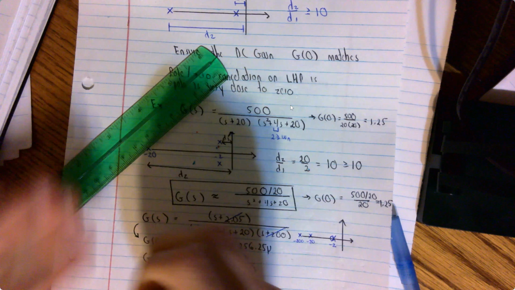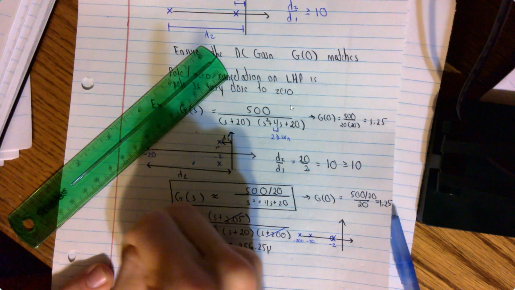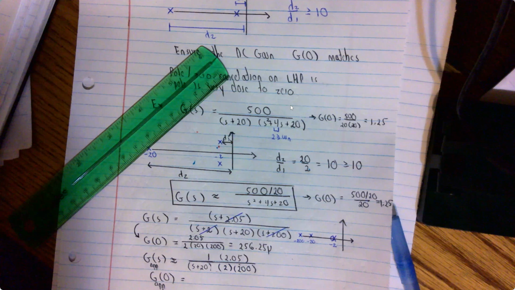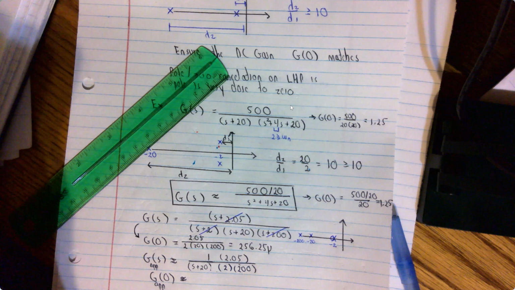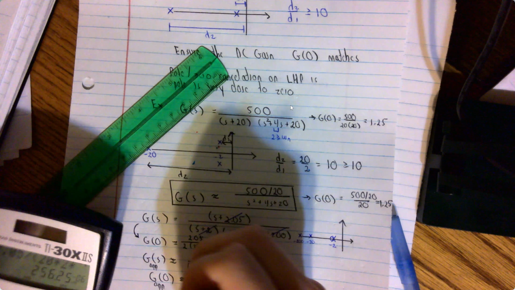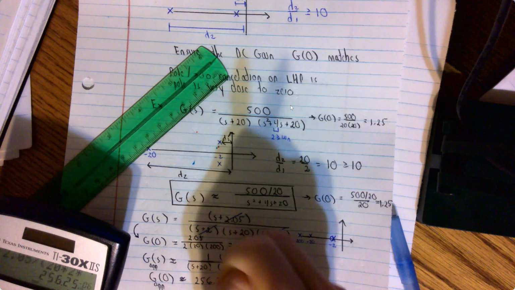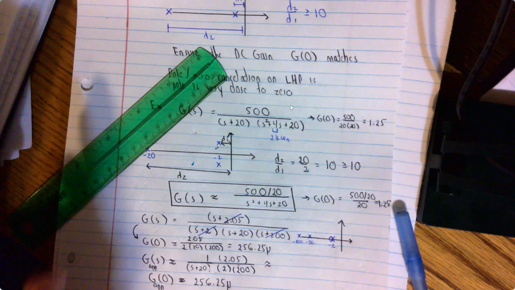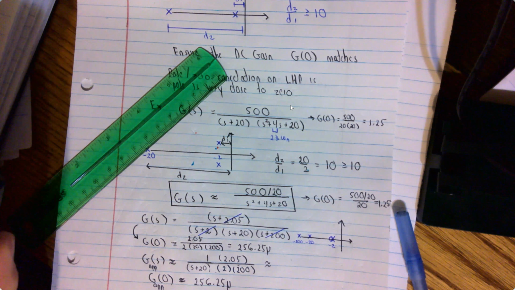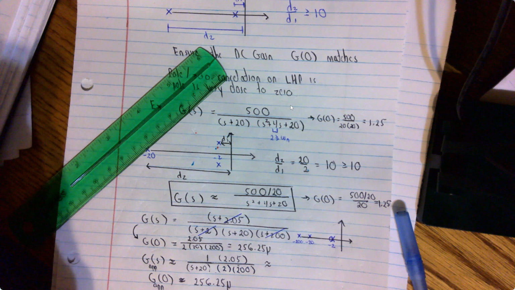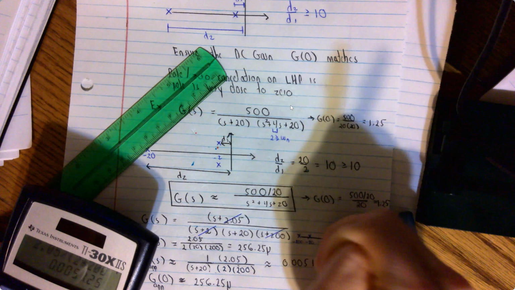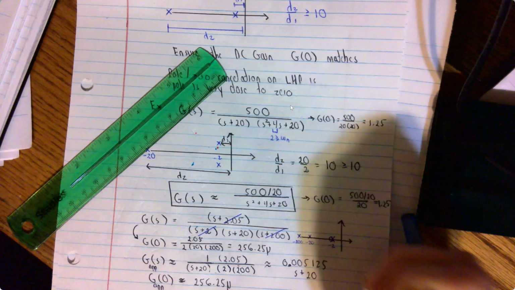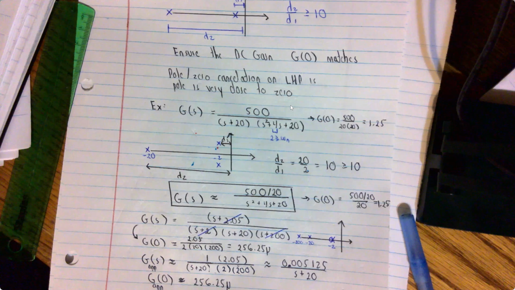Your G(0) for the approximated system, I'm just going to call this approximated so it's easier, is going to be approximately 2.05 divided by 20 times 2 times 200, which gives us the same DC gain of 256.25 micro. And cleaning up this approximation so it looks better, 2.05 divided by 2 times 200, you would get 0.005125 divided by (s plus 20). So that would be your approximation right there for your DC gain.